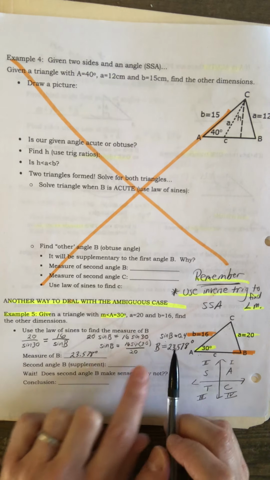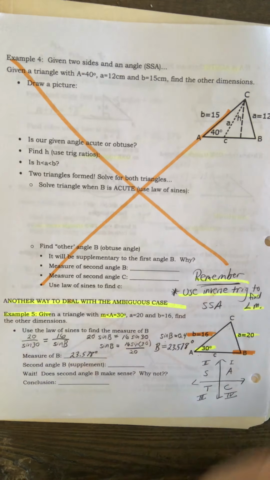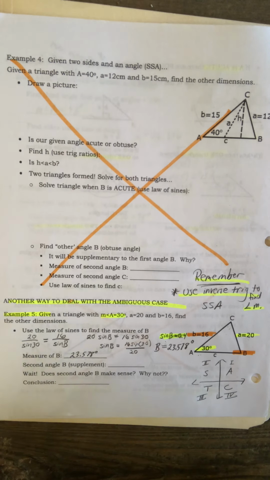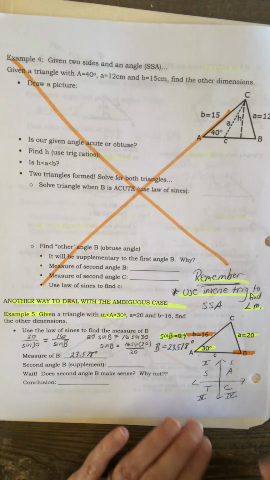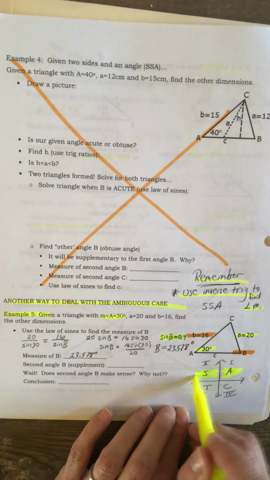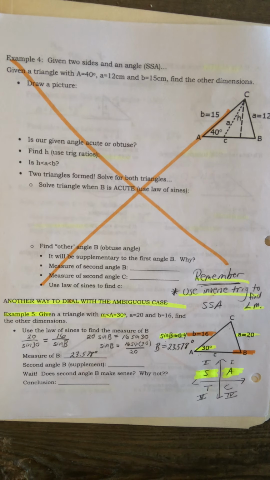We're saying the sine of B here is 0.4. That means our sine is positive. Well, sine is positive in two quadrants. I could have a value in quadrant 1, or I can have a value in quadrant 2. So there are going to be two angles that have a sine value equivalent to 0.4.